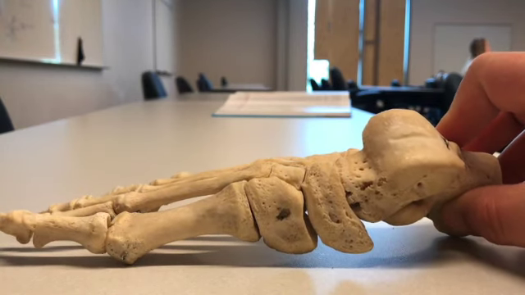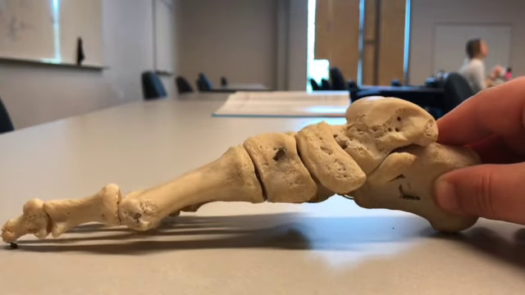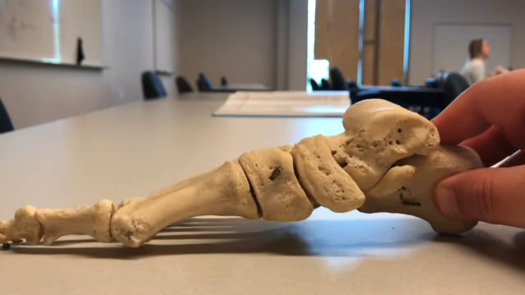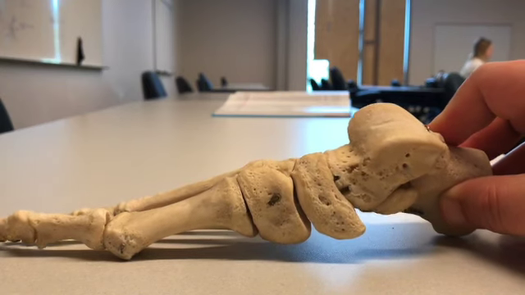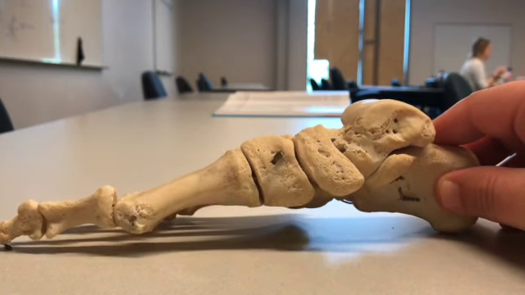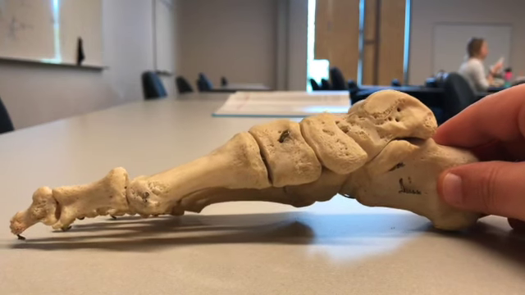And we're going to have a toe rocker. This is looking at pronation. Now watch the bones and how they move with pronation. Watch that calcaneus slide out of the way and how that talus kind of slides down and locks into place.